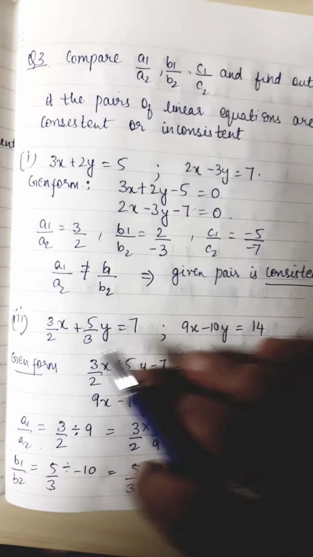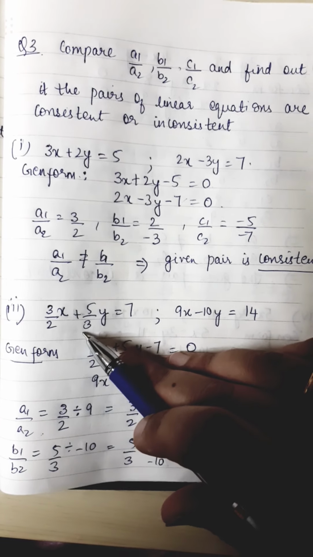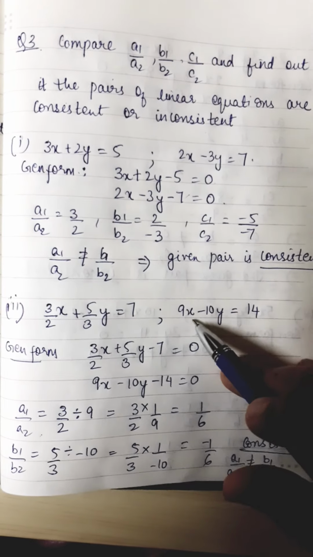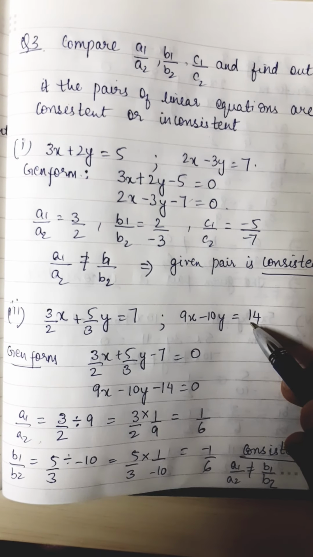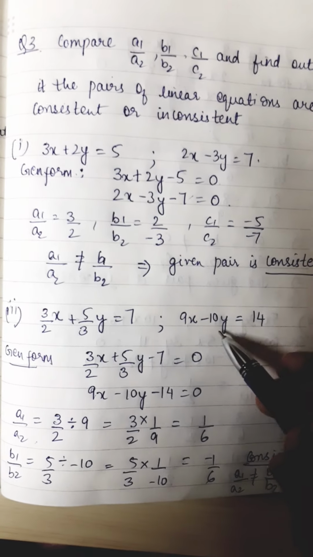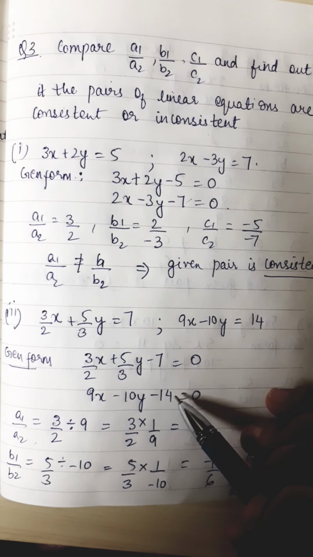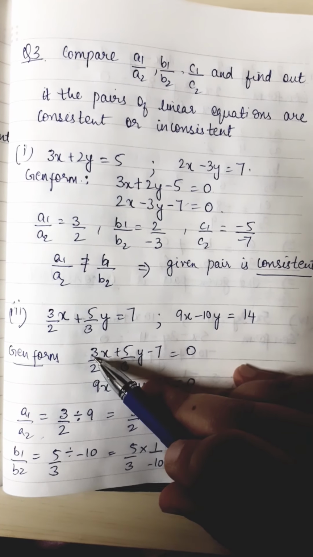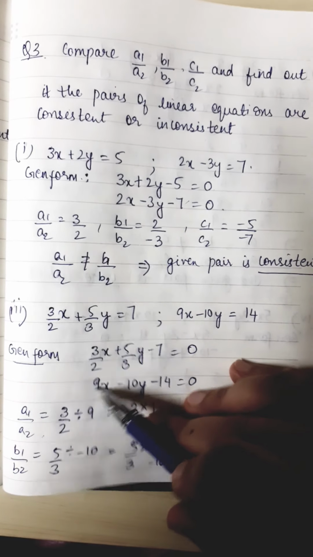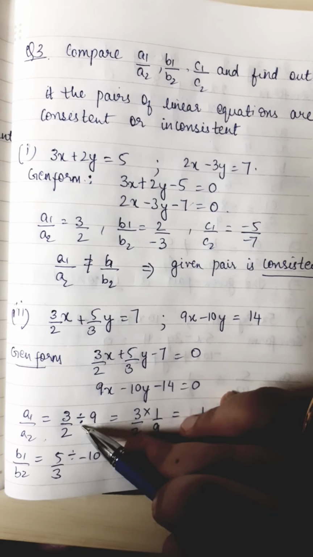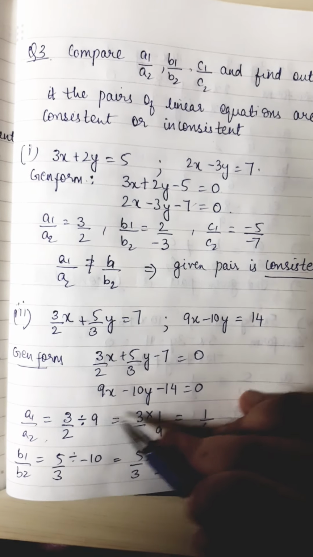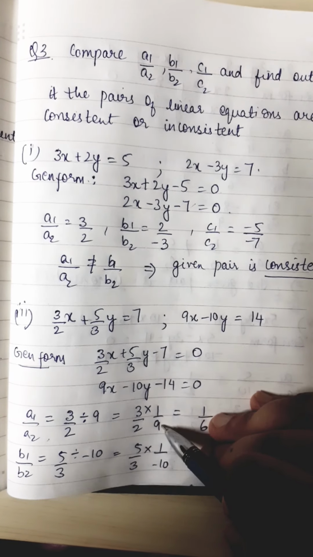Third part, 3 by 2 x plus 5 by 3 y equal to 7 and 9x minus 10y equal to 14. Again they are not in general form, so first get them in general form. a1 by a2 is 3 by 2 by 9. So I can write it this way, 3 by 2 divided by 9. Then take the reciprocal, 3 by 2 into 1 by 9.